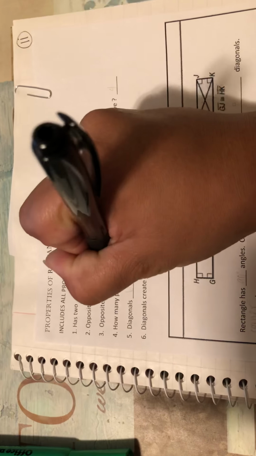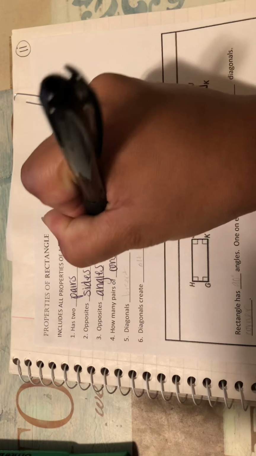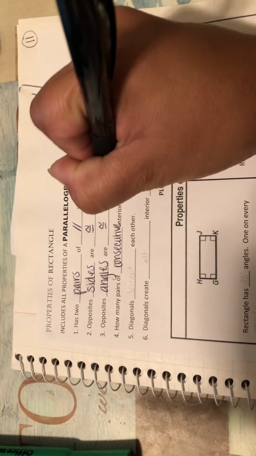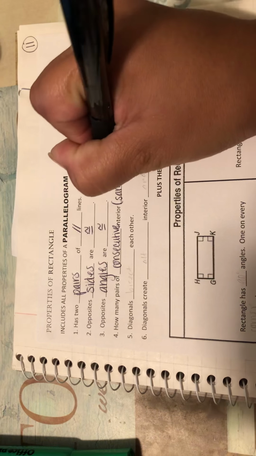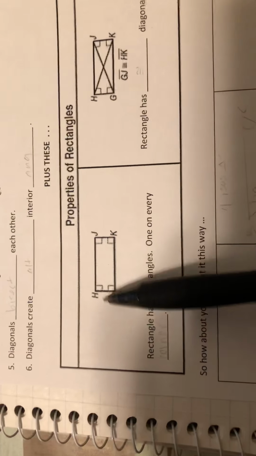They are also congruent. Now this one is in the form of a question. How many pairs of consecutive interior angles or same side interior angles do we have, right? We have 4. And in case you guys were wondering, we can go down here, right into our lovely rectangle.